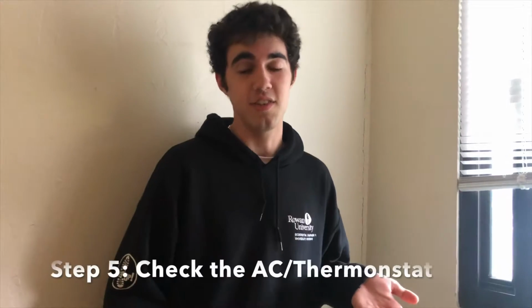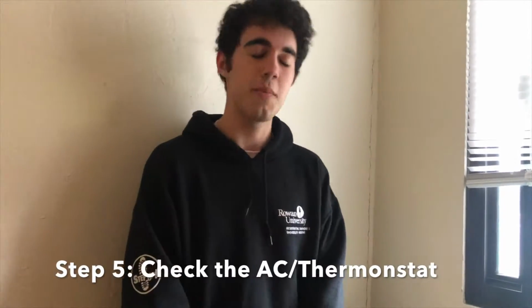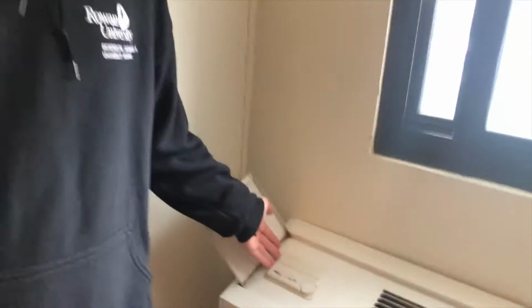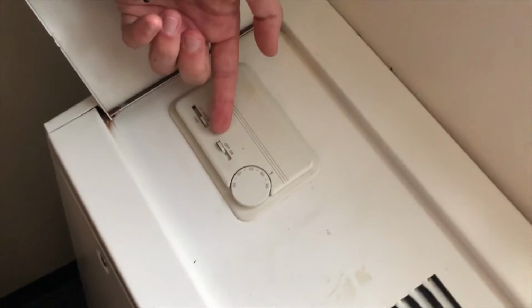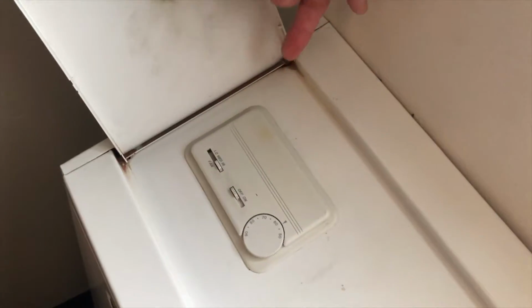Now that you're okay to move on to step number 5, you're going to want to check the air conditioning. If you're in a space that does have AC, you want to make sure that the unit is working properly. If not, you're going to want to go ahead and make sure that the fan is in the off position. If it's on, go ahead and switch it off.